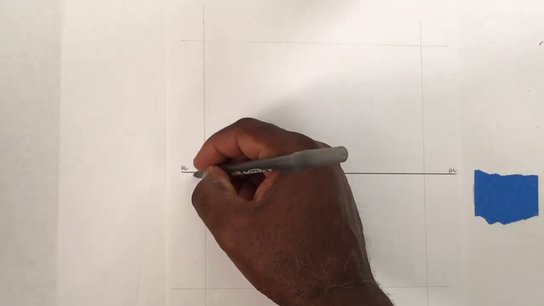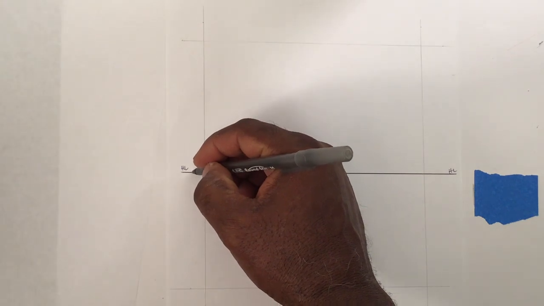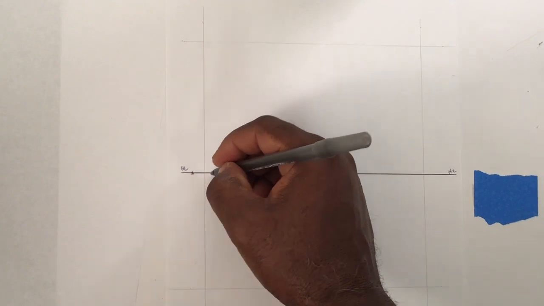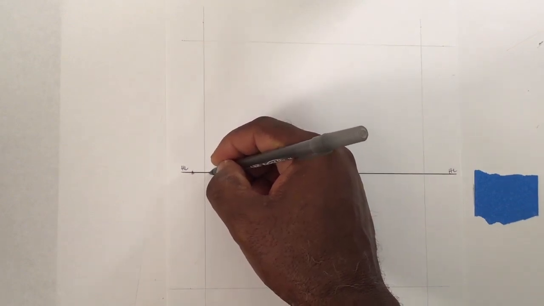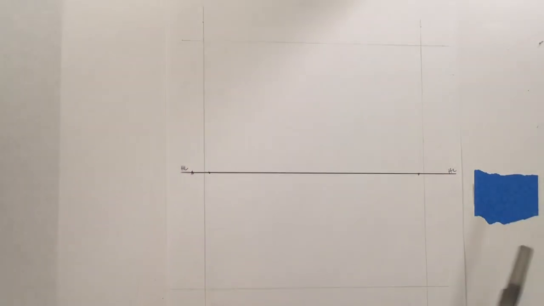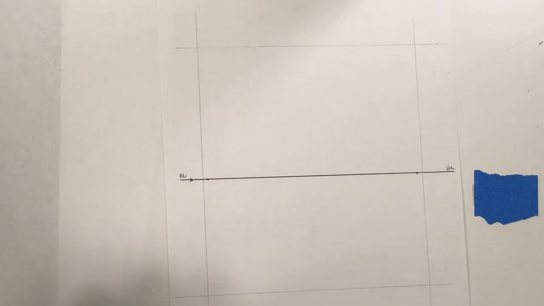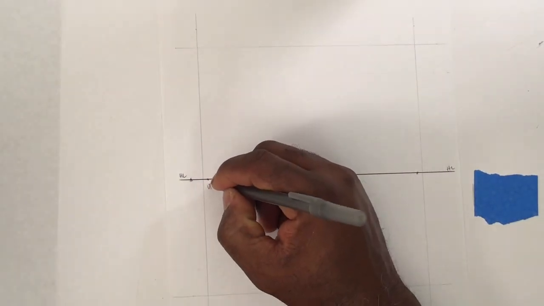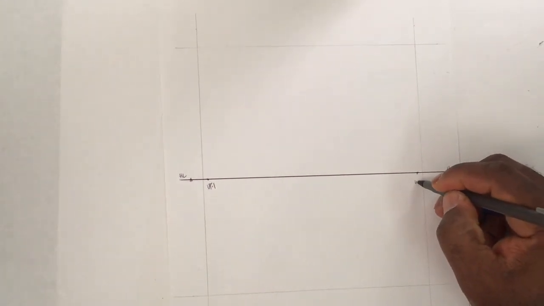So I'm going to put my vanishing point. No, I'll keep my vanishing point within the boundaries. So VP1, VP2.